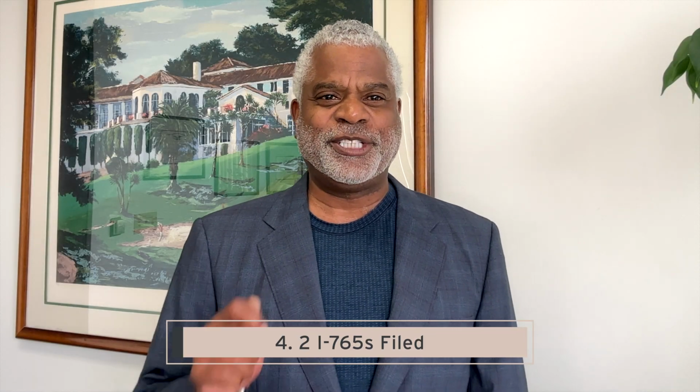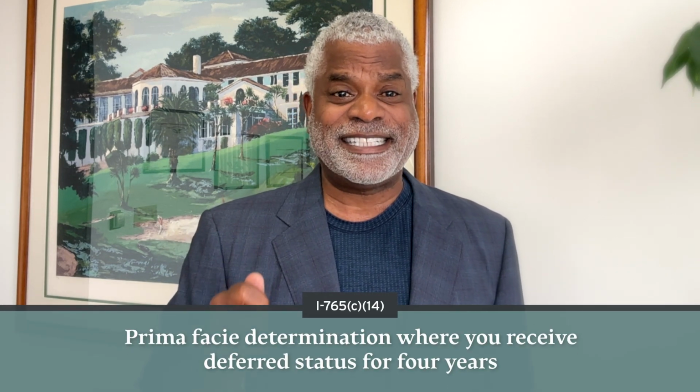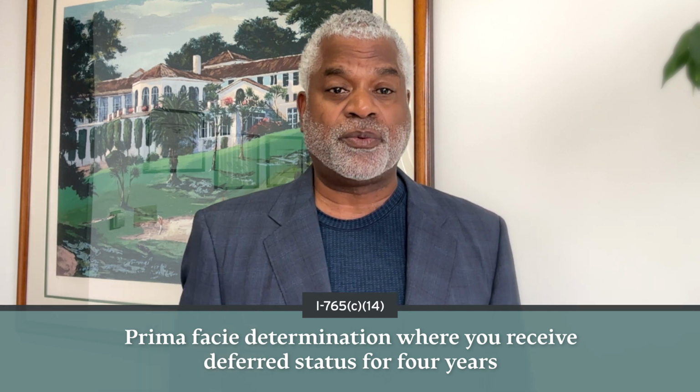All right, the fourth thing, and a good trick here, you file two I-765 applications. Why? Because you're eligible for work authorization under two components of this application. So first, there is a prima facie determination where you get a deferred status. Under that deferred status, you are authorized to work for 4 years. So you file the I-765 under the C-14 category, okay? The prima facie determination usually comes well before the actual grant of the U visa. When you're granted the U visa, you're also authorized to work in the U.S. for another 4 years. That category is under A-19, all right? So important, file both I-765 applications. I'll tell you a little bit later why. It's very important to file both applications.